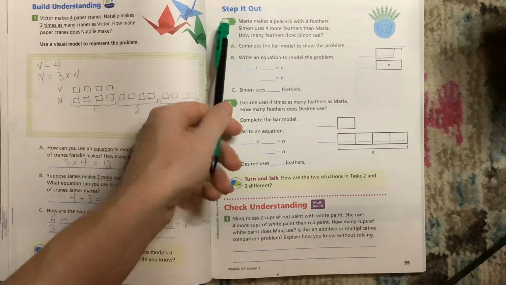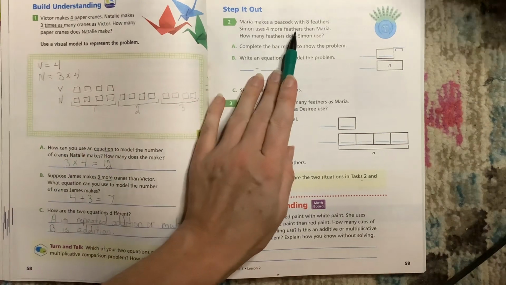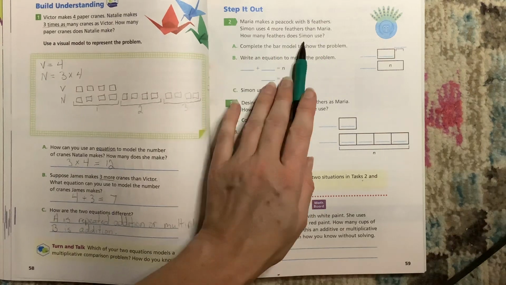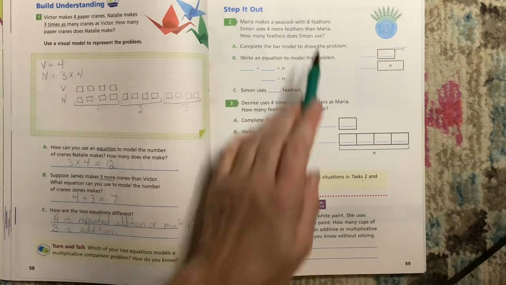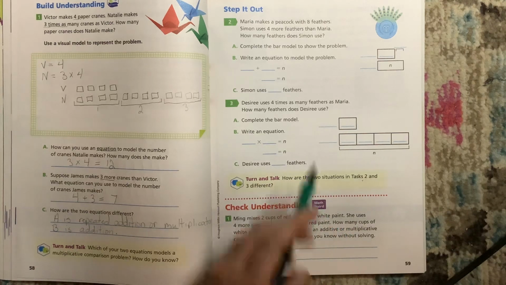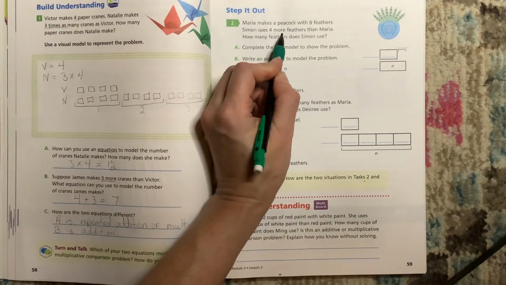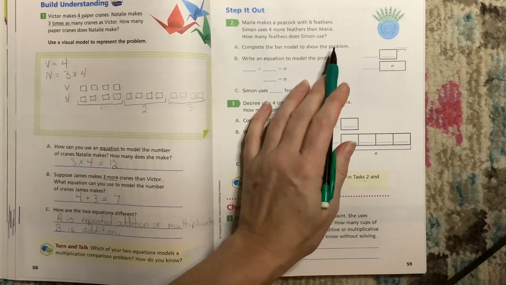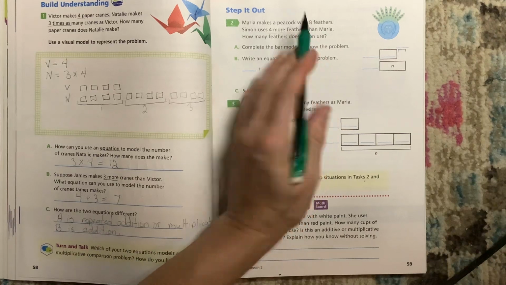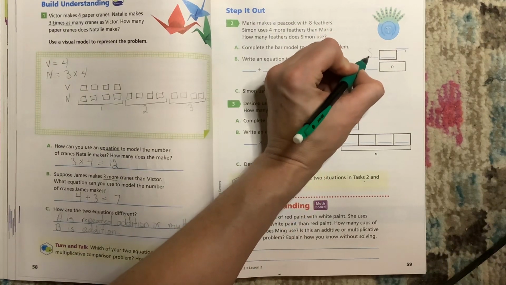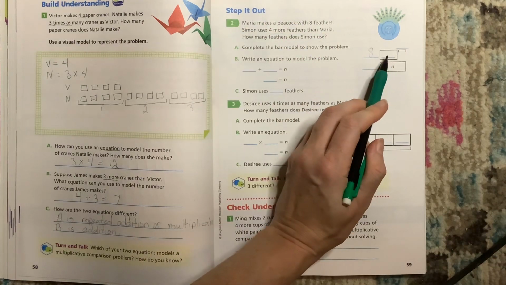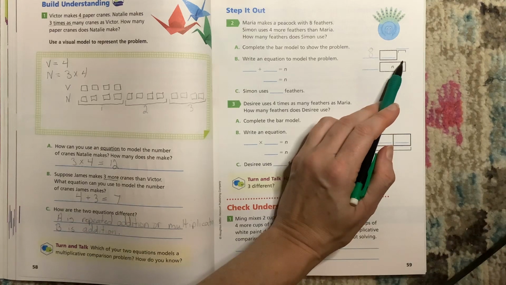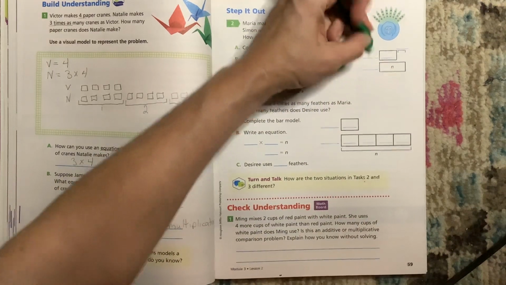All right, so we're gonna do the step it out now. It says, Maria makes a peacock with 8 feathers. Simon uses 4 more feathers than Maria. How many feathers does Simon use? So, multiplication or addition? It just says 4 more. We know it's addition. Okay, so we're going to complete the bar model to show the problem. We know that Maria starts with 8. So I'm going to put an 8. And what does Simon do? He adds 4 more.